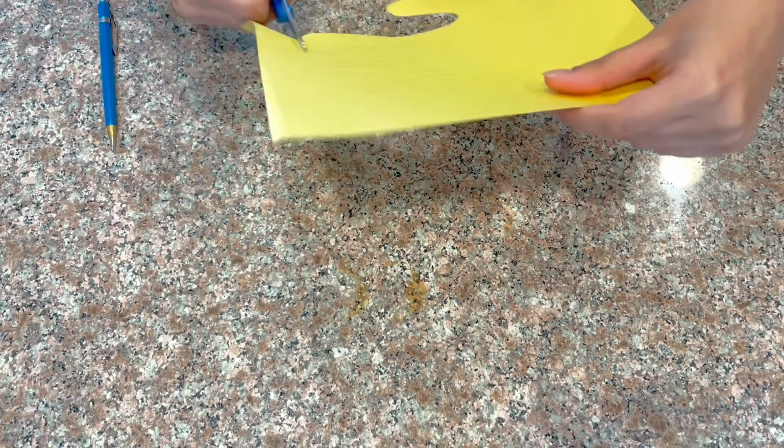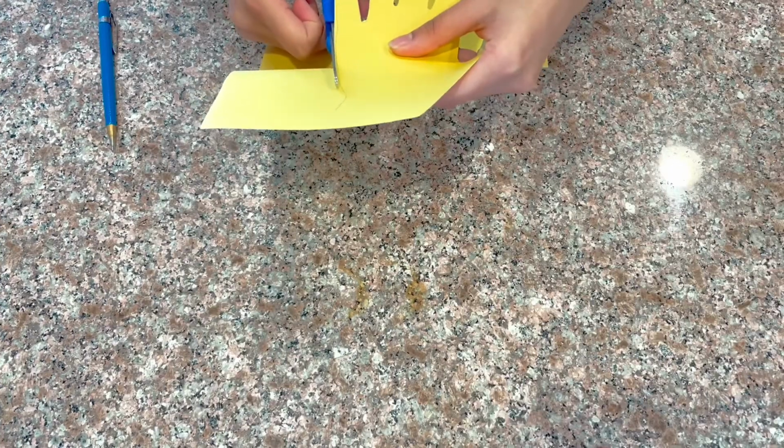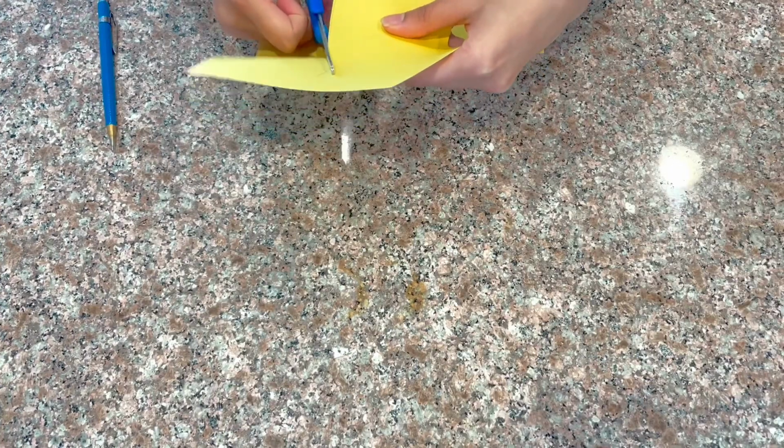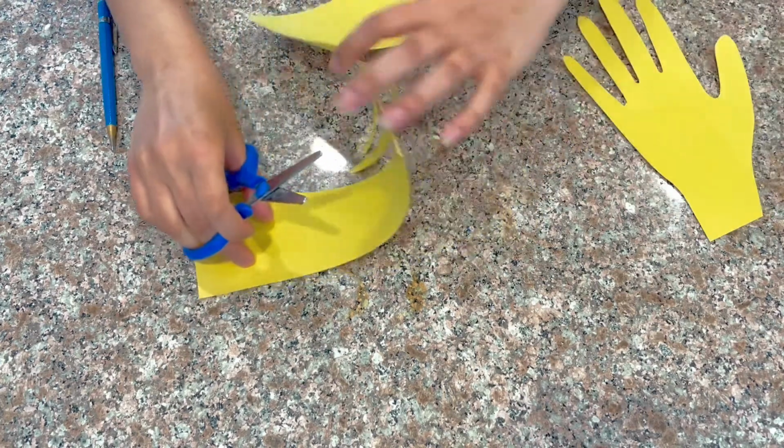While you're cutting out your hand, remember that it doesn't have to be perfectly on the lines, or you don't have to cut exactly as you traced. Just as long as it looks like a hand and as long as you're careful with the scissors, you'll be fine.